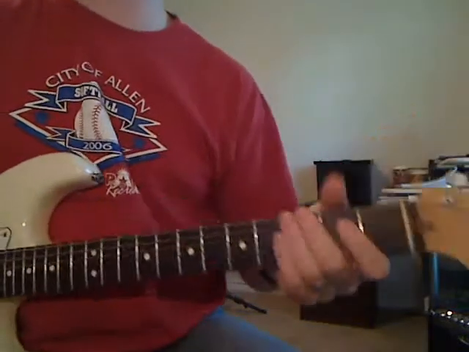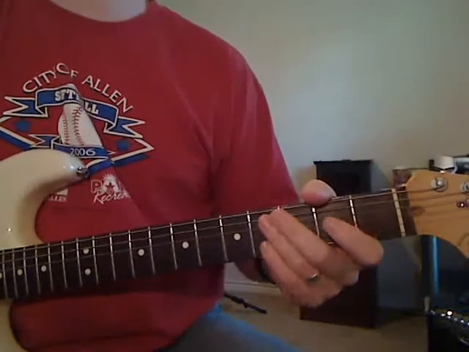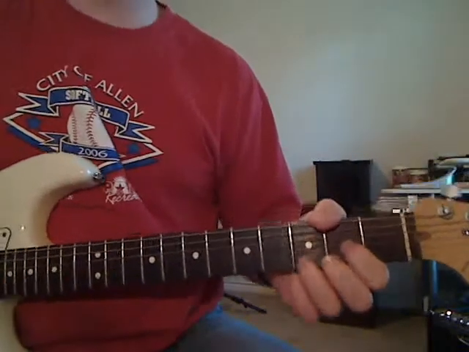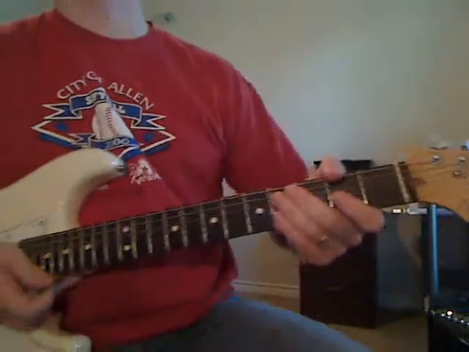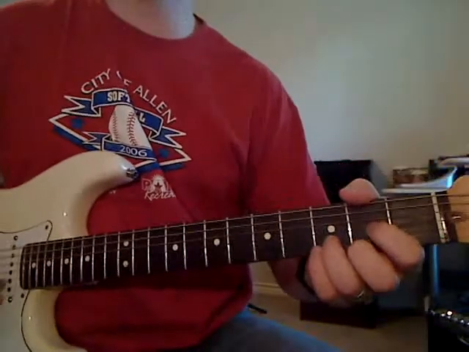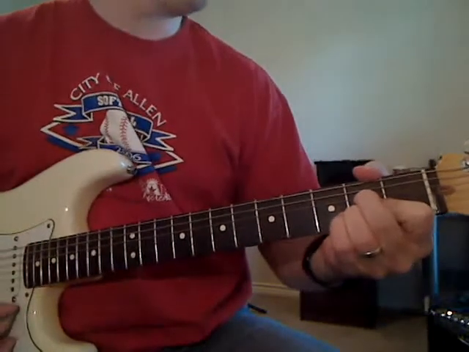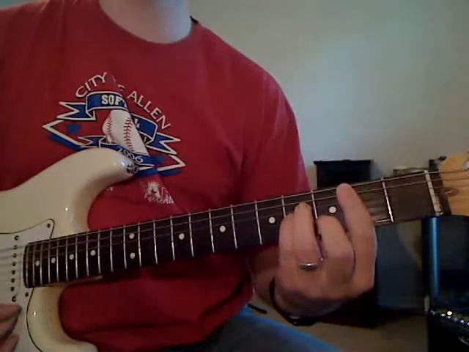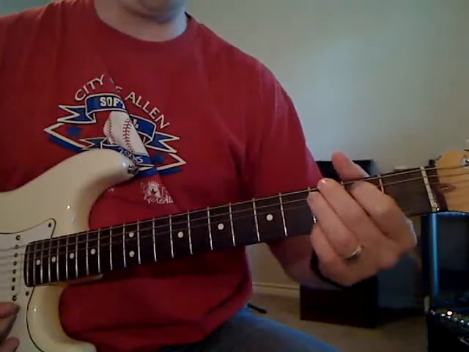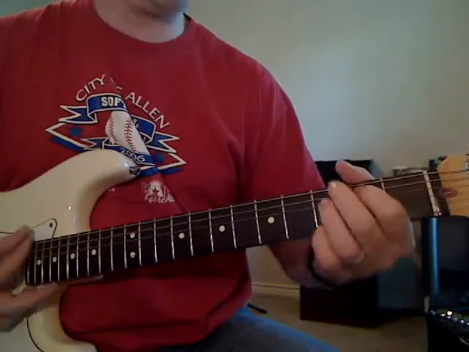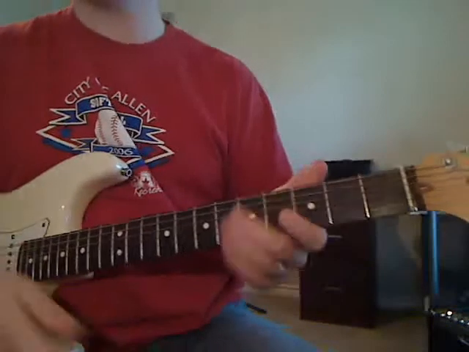Let me play the original song real quick, and if you recognize these chords already, then you'll be set to go. You'll be ready to play it. But I'm just going to play through them real quick and then show you how to play each chord as we get to it. So let me play the chord progression that you're going to learn. Okay, now that's the chord progression.